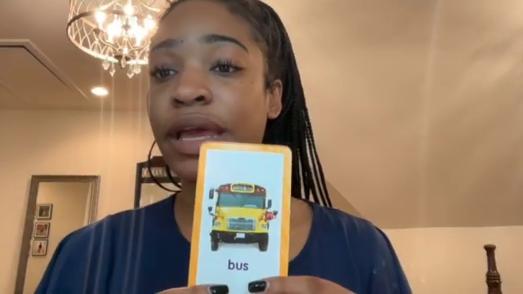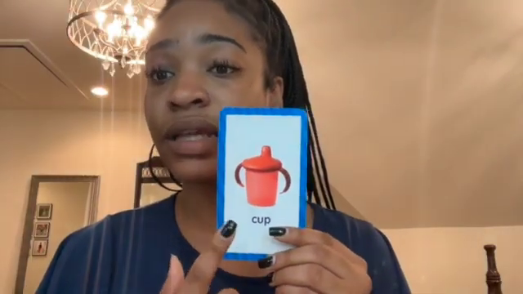I will tell them that the first sound in bus is b. The first sound in cup is k, cup, and then in ball, the first sound is b, all. I will ask them what sound does not belong. And hopefully the students will be able to tell me that the sound that does not match is k in cup, because ball and bus have the same initial sound.